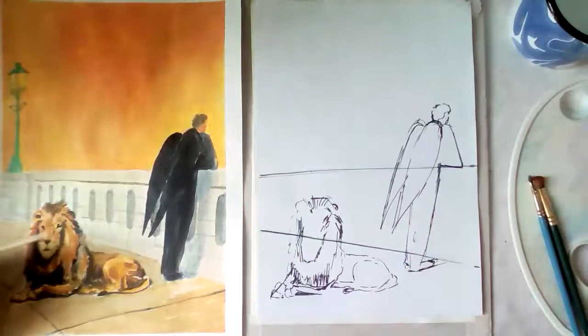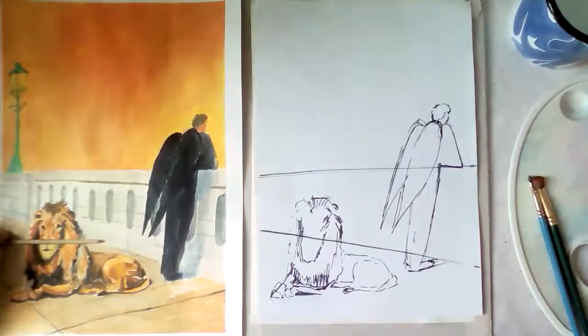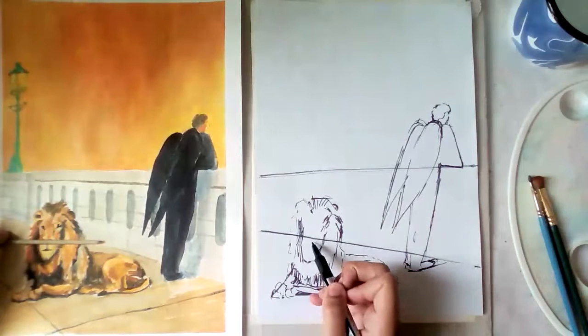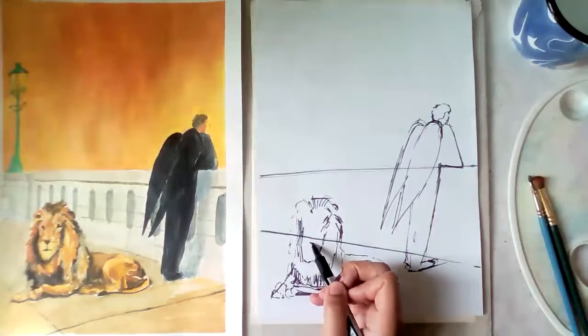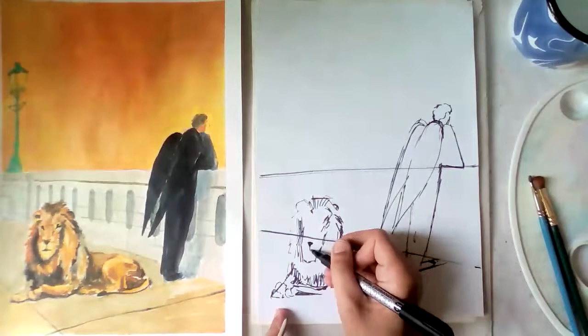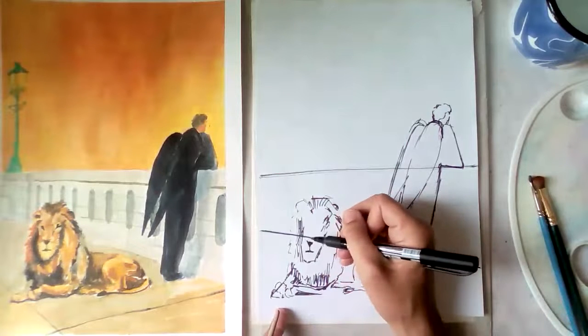Then again, I can check the nose, where the nose is, a bit higher than the end of the body, or compare where the nose is against the general face. So there are many ways you can check if your point is in its place.